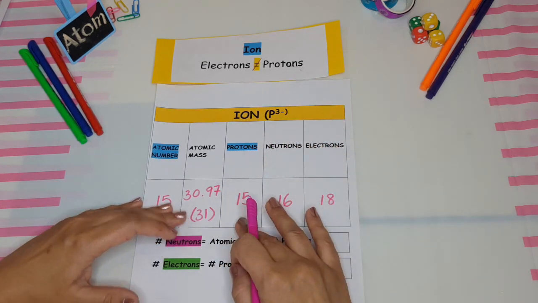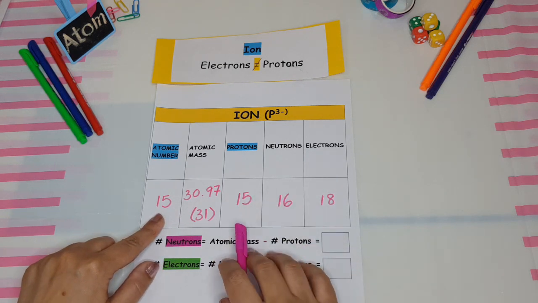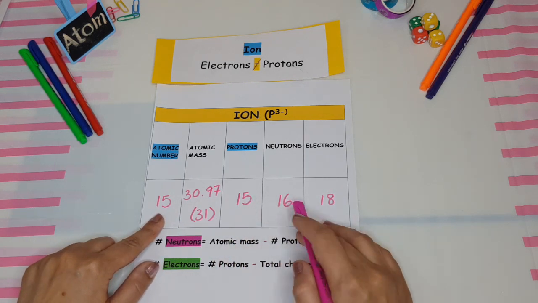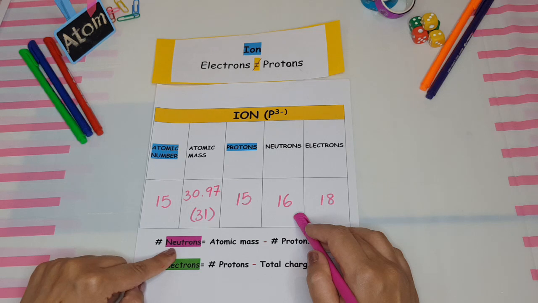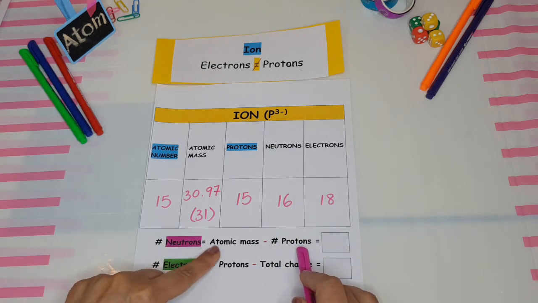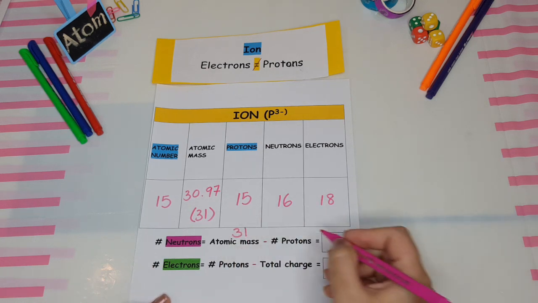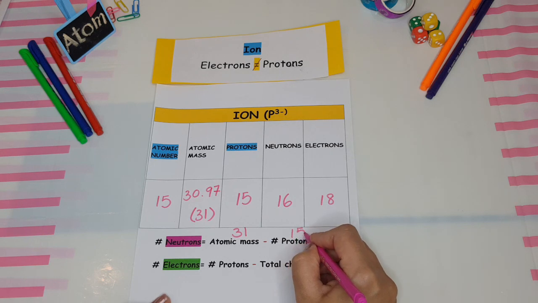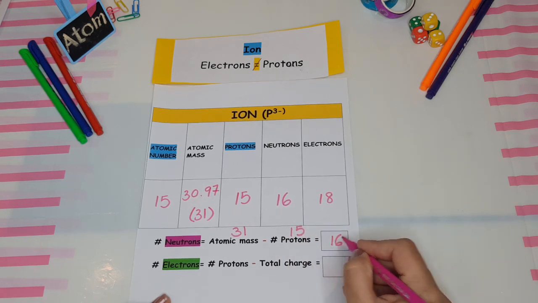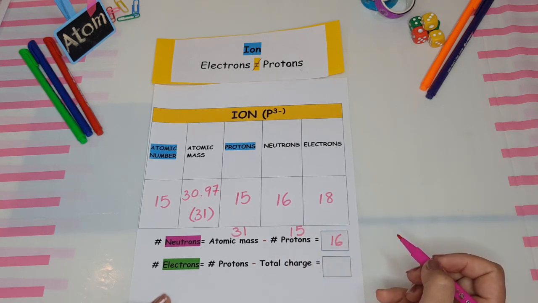The number of protons and atomic numbers are equal here. To figure out the number of the neutrons, we have to subtract number of protons from the atomic mass. In such case, we have 31 atomic mass and number of protons are 15. So we got the number of the neutrons, which are 16.